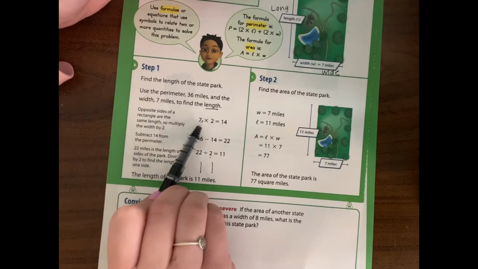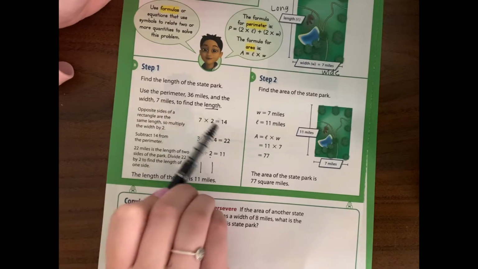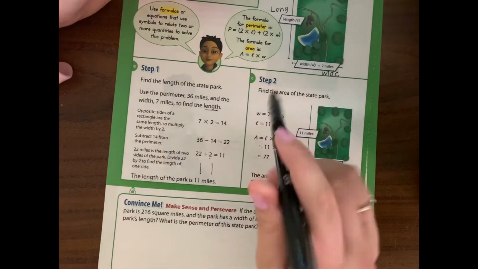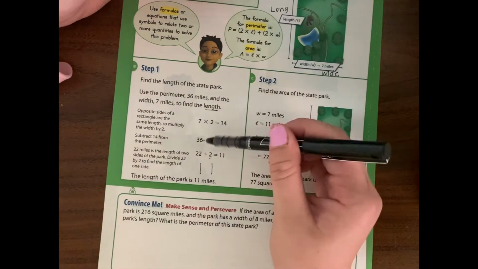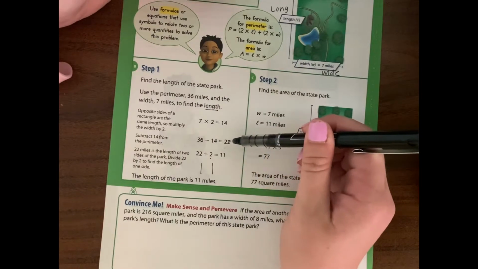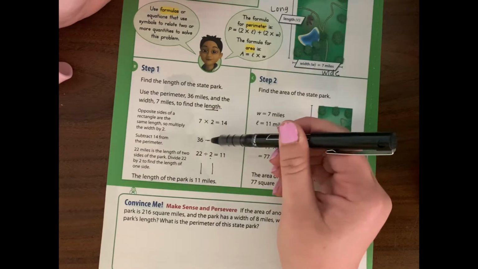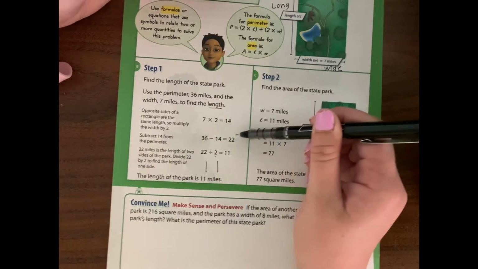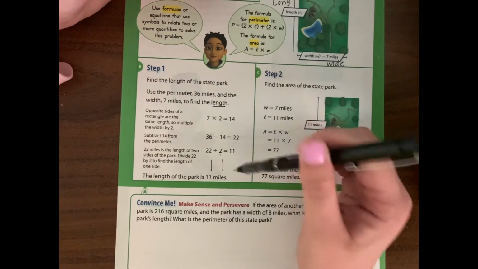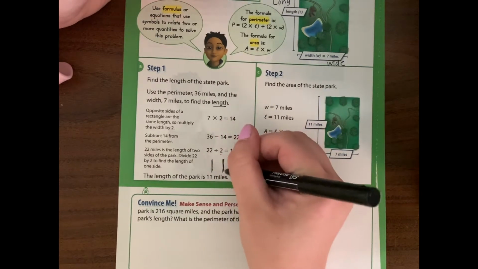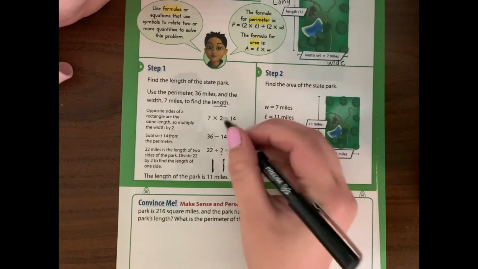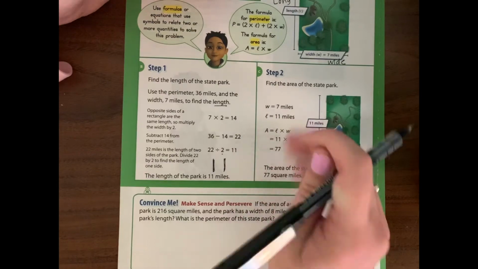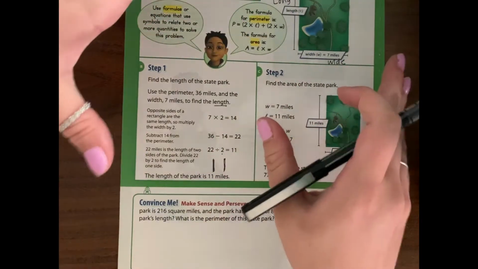So here they say 7 times 2 equals 14 because we have 2 widths. And then they subtract that from the perimeter to figure out the missing number. Remember, subtraction is a good key if you're missing a number. So they subtracted it and got 22. But they don't stop there. They have to divide it by 2 because you have 2 sides that you're solving for. Just like you multiplied by 2 here, you're dividing by 2 to figure out both sides of your rectangle.